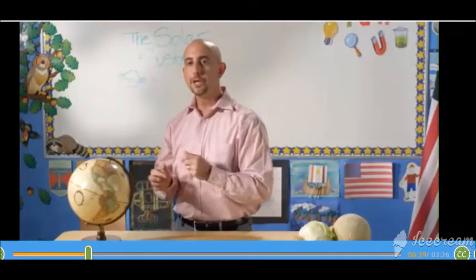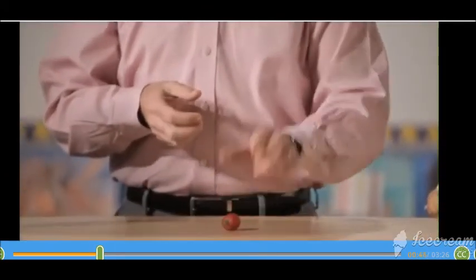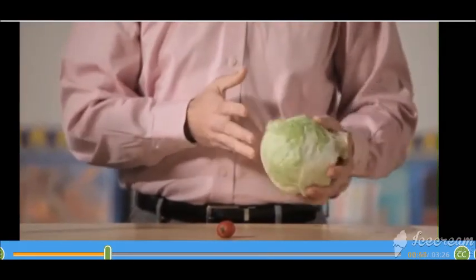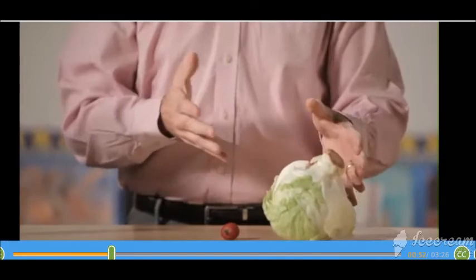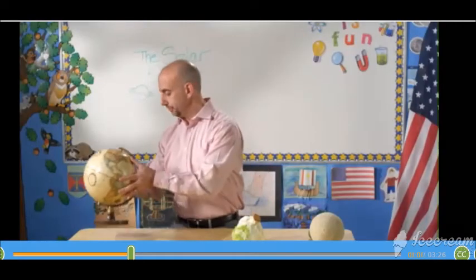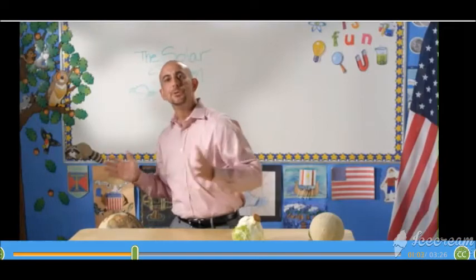Now you know that a globe represents Earth, but what if I were to tell you that this radish could represent Earth too? What if I then told you that this head of lettuce represents Saturn? How is lettuce like Saturn? How is Earth like a radish? The answer lies in relative size. Now let's take a look at these foods. Each food is a model of a planet in our solar system.